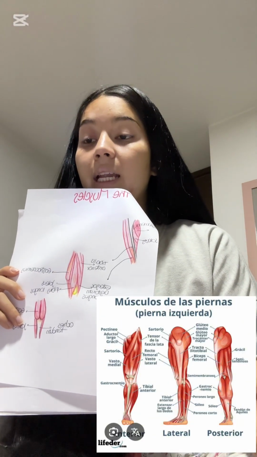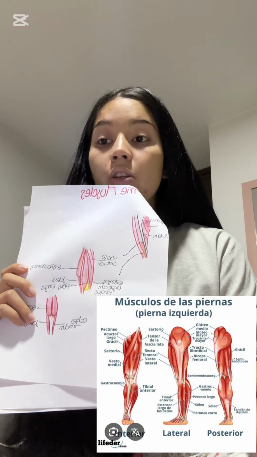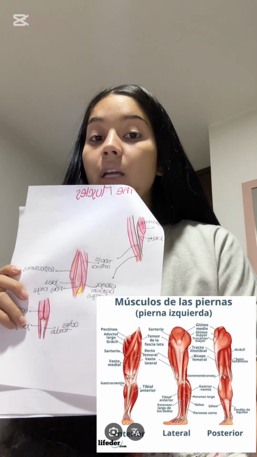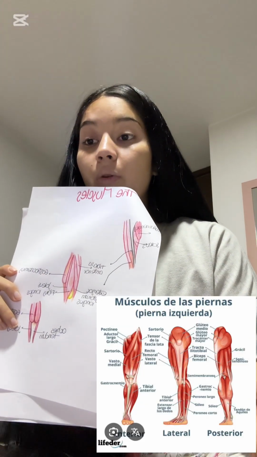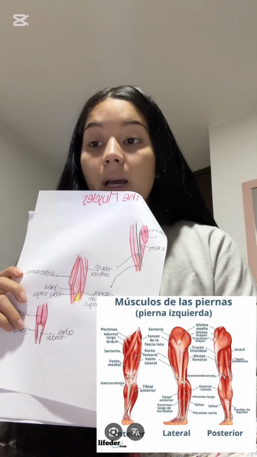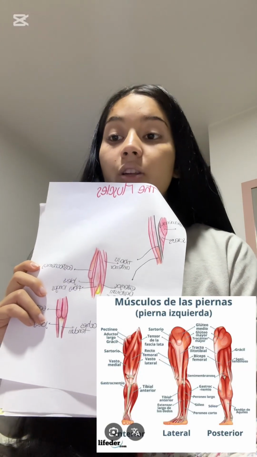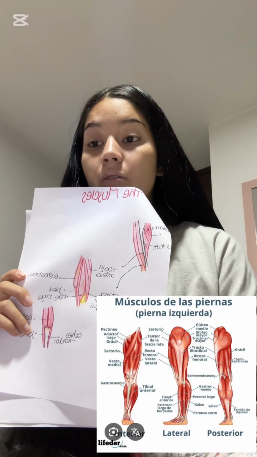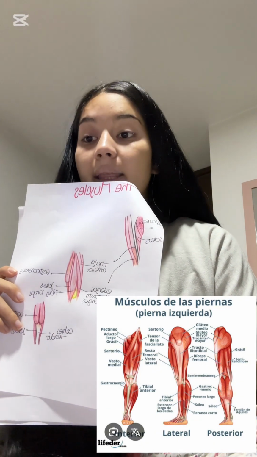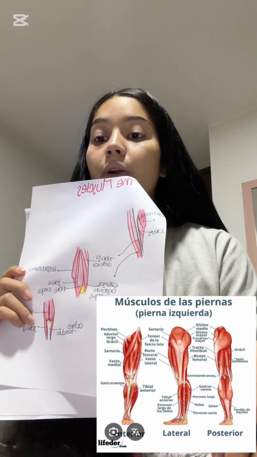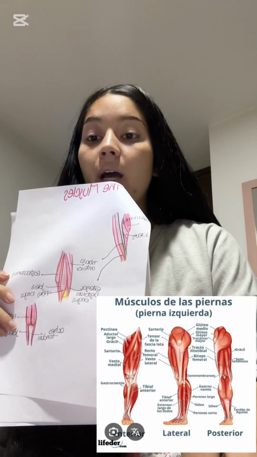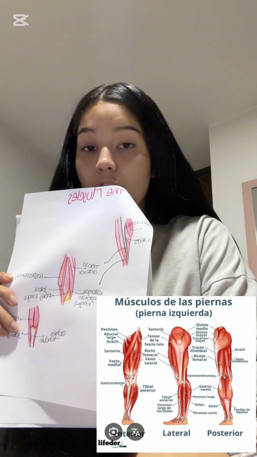They generate powerful plantar flexion, essential for running and jumping. Deep group: tibialis posterior, flexor digitorum longus, and flexor hallucis longus. These muscles help support the arch of the foot and enable toe flexion.